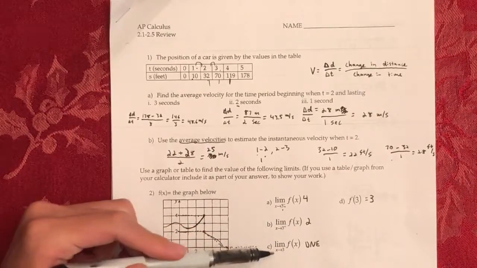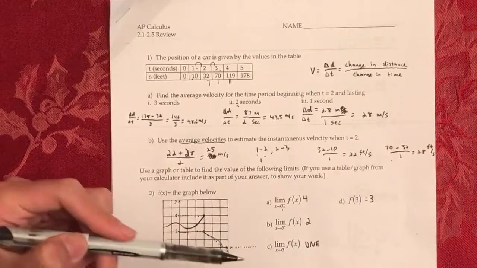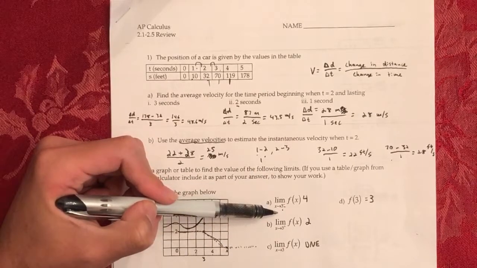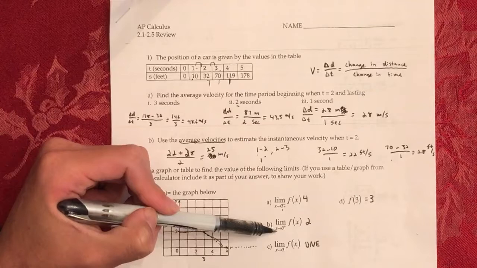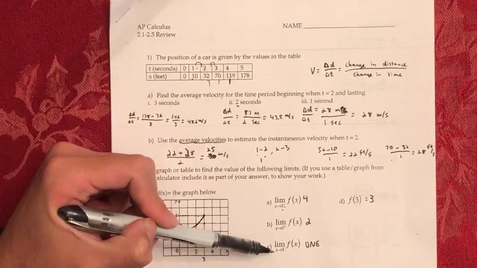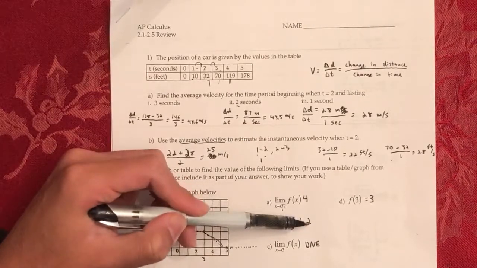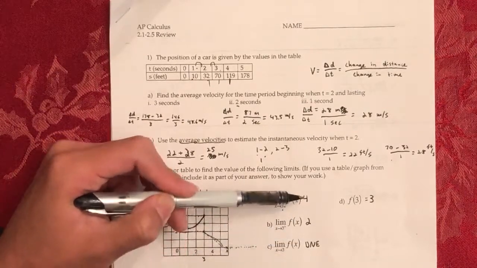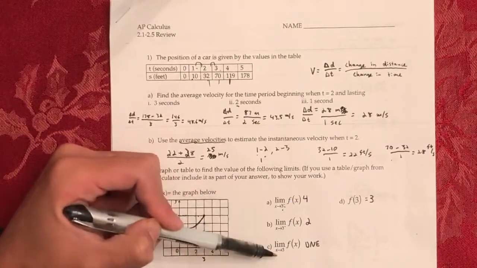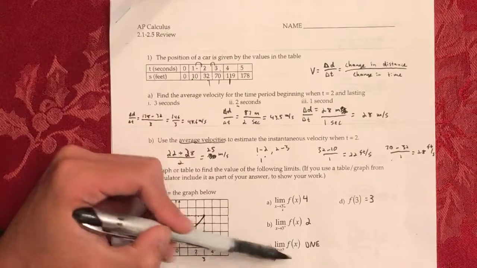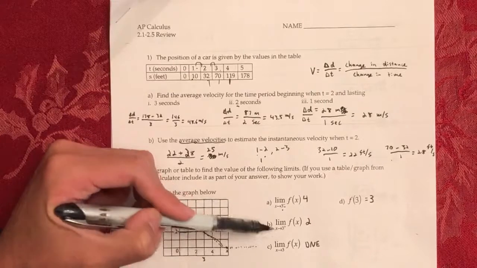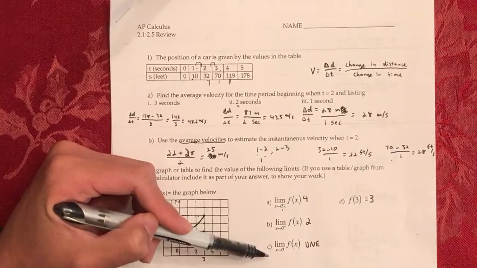Then finally, it asks you the limit as x approaches 3. Remember that if the limit from the left side does not equal the limit from the right side, then the limit does not exist at all. So if this was 4 and this was 4, the limit would be 4. If this was 3 and this was 3, the limit would be 3. But since these are two different numbers, your limit of c does not exist. Again, if approaching from two different sides, the limits are different, your final limit doesn't exist.